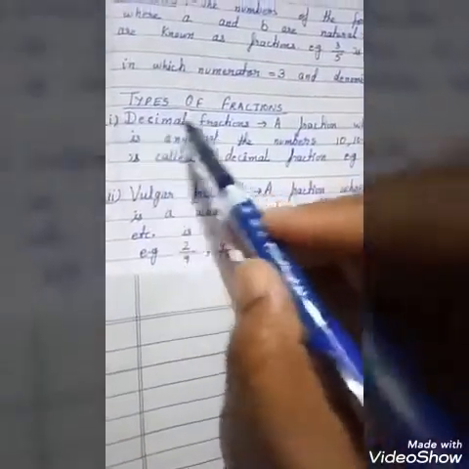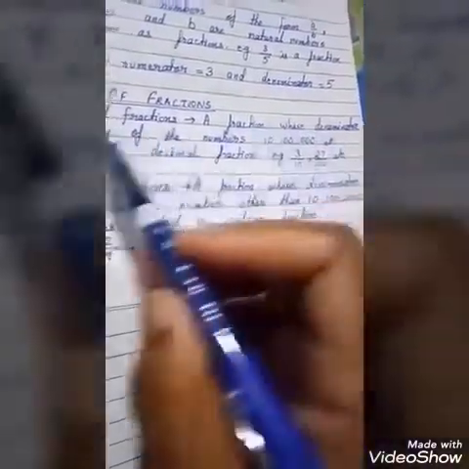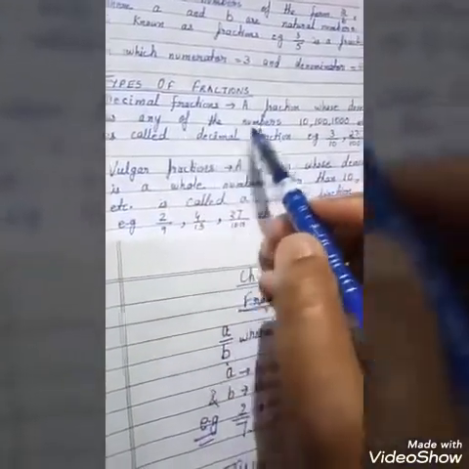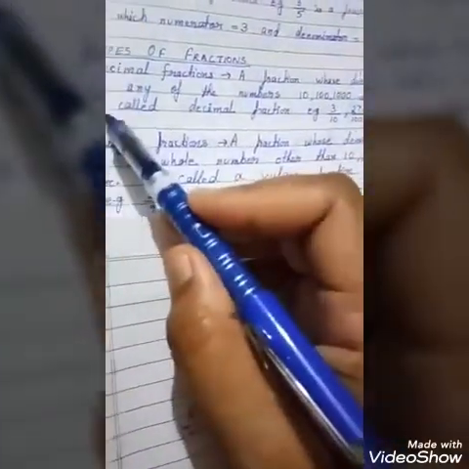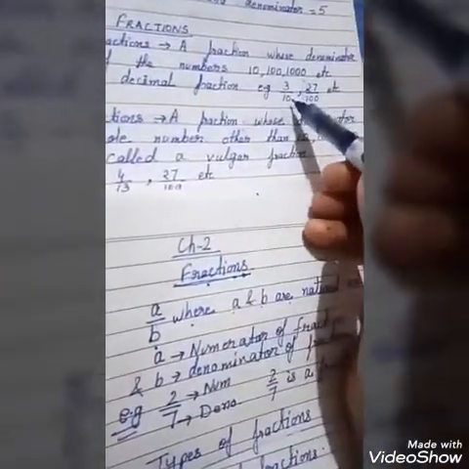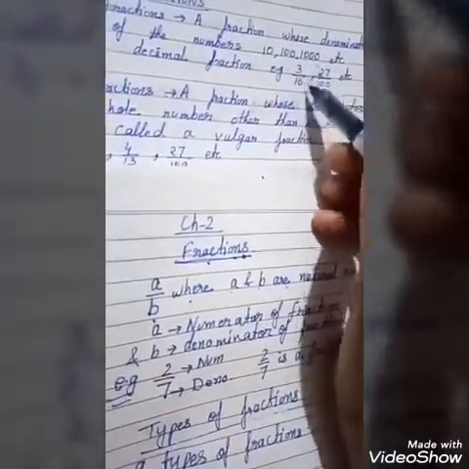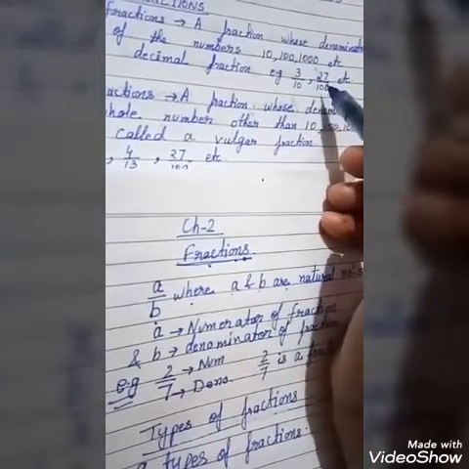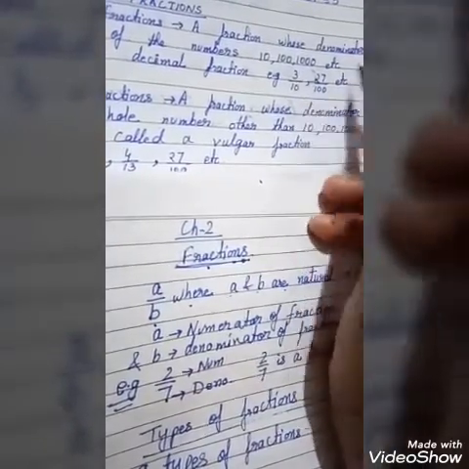A fraction whose denominator is any of the numbers 10, 100, 1000, etc. is called a decimal fraction. For example, see here 3 by 10, 27 by 100 or any number of this form whose denominator is a multiple of 10. Means if the denominator of any fraction is 10, 100, 1000, 10,000 and so on, then such fractions are known as decimal fractions.